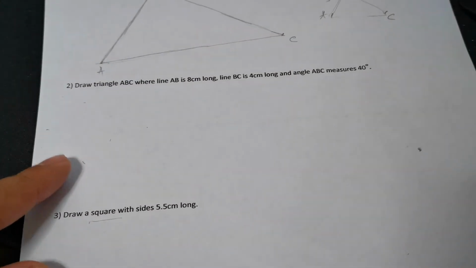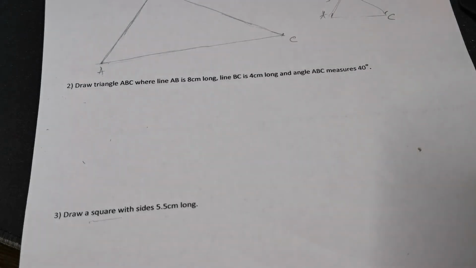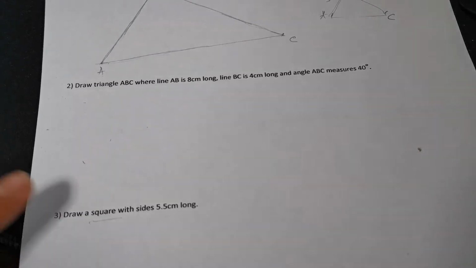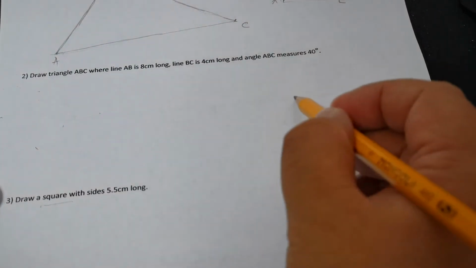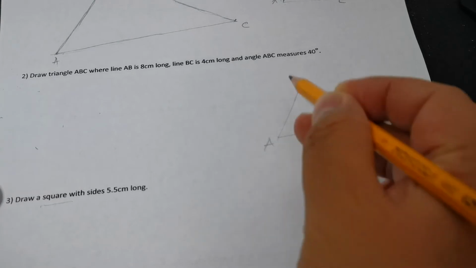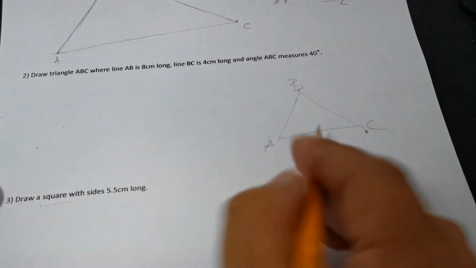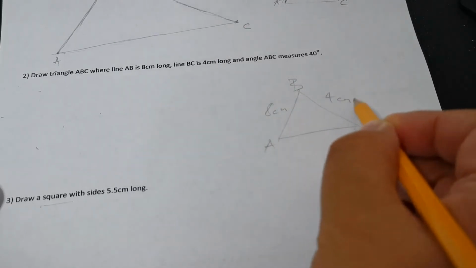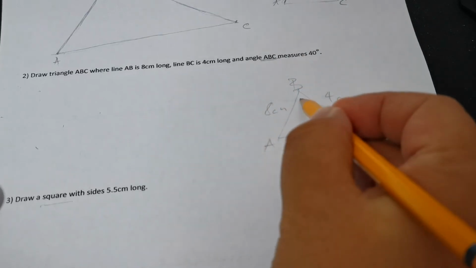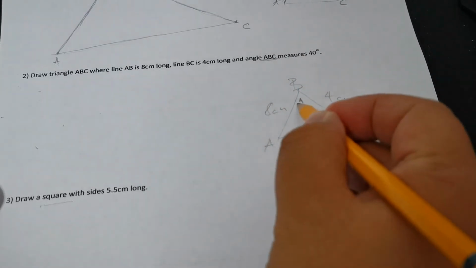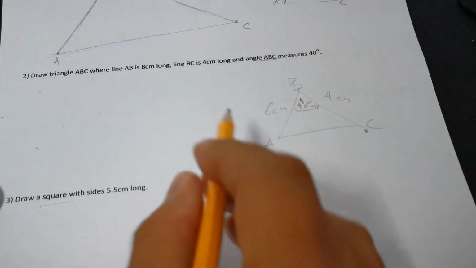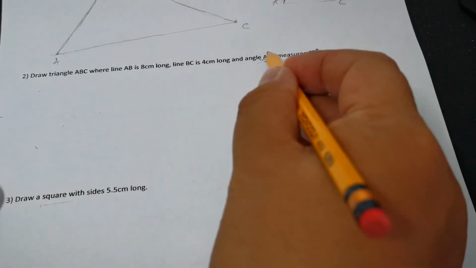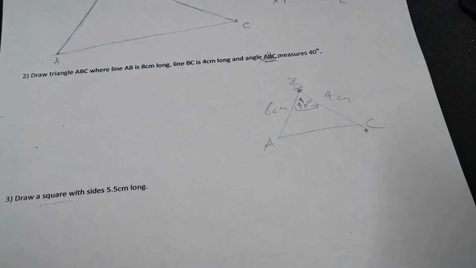Now, for number 2, draw triangle ABC where line AB is 8 centimeters long, line BC is 4 centimeters long, and angle ABC measures 40 degrees. So now we have a measurement, an angle. So let's draw a draft again, ABC. It says there that line AB should be 8 centimeters long, line BC should be 4 centimeters long, and angle ABC, which means this angle, should be equivalent to 40 degrees. Okay? Angle ABC. So since B is in the middle, B is our vertex.